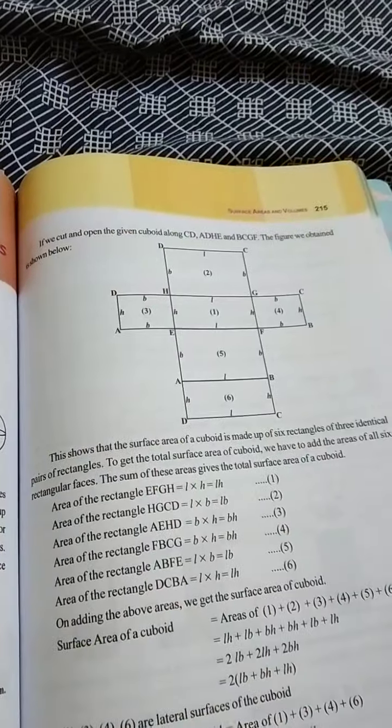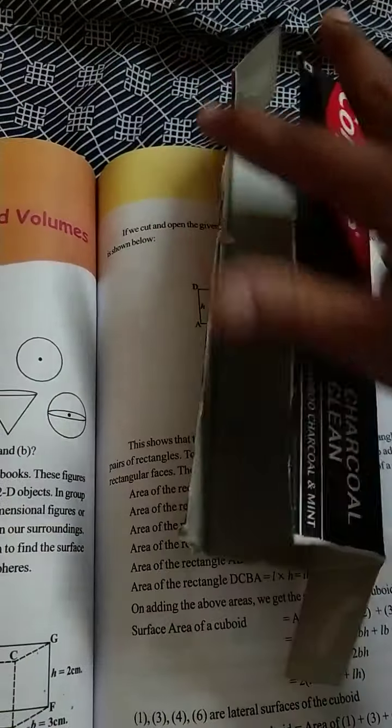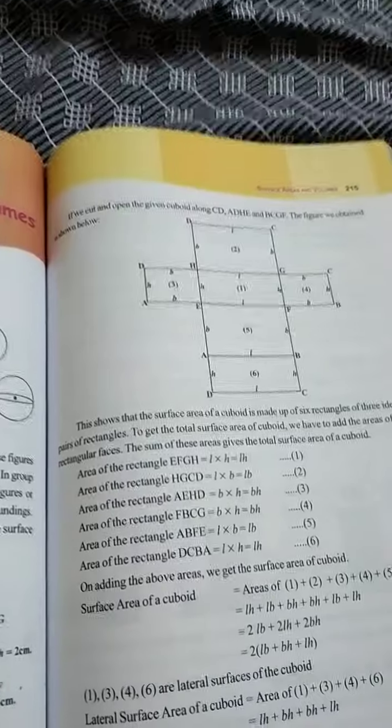Similarly here, 1, 2, 3, 4, 5, 6. 6 rectangles you get if you open that cuboid. If you close it like this, you will get the cuboid figure again. So this is one live example of a cuboid, right?